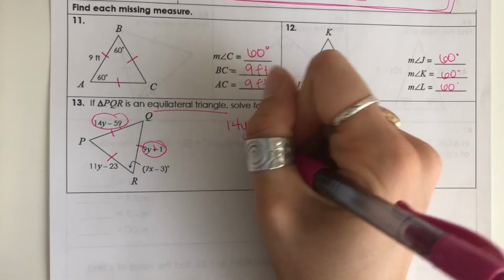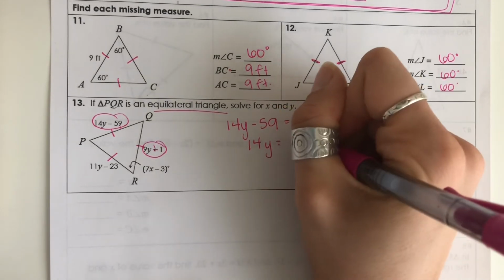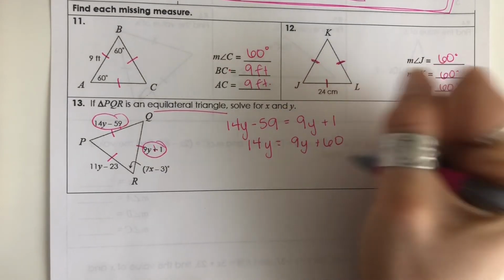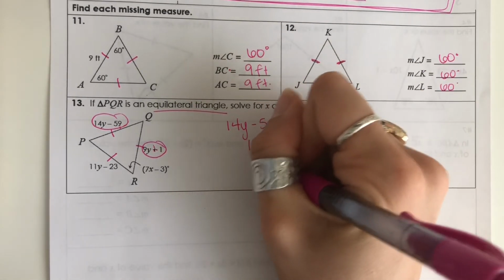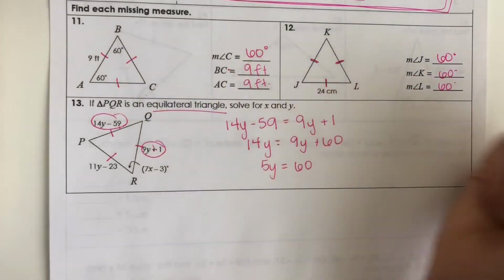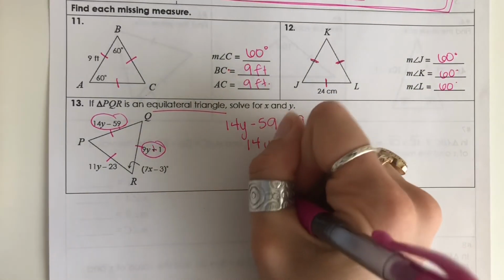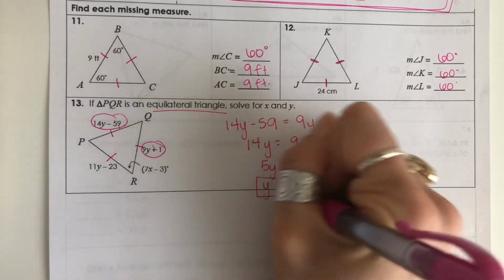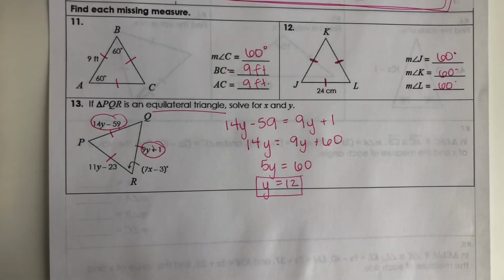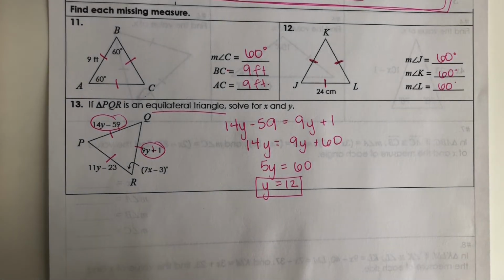Combine our whole numbers first. We get 14y equals 9y plus 60. Subtract our y's over, you get 5y equals 60. So you can divide by 5 and you get y equals 12. Alright, we solved for y.